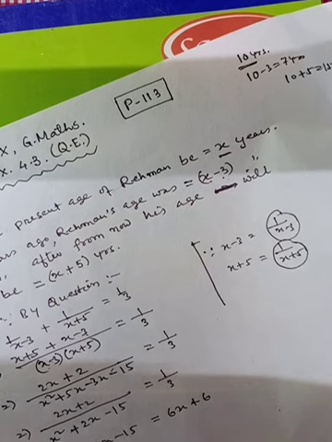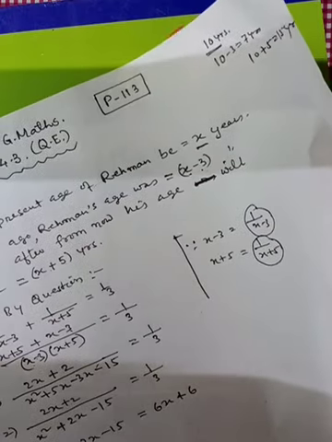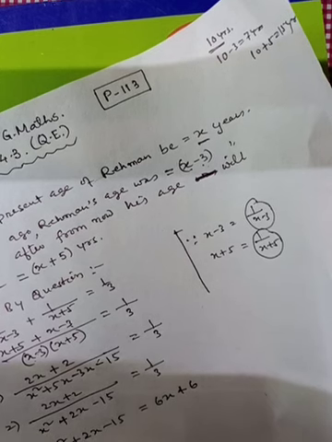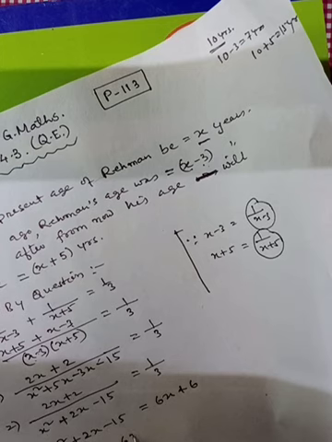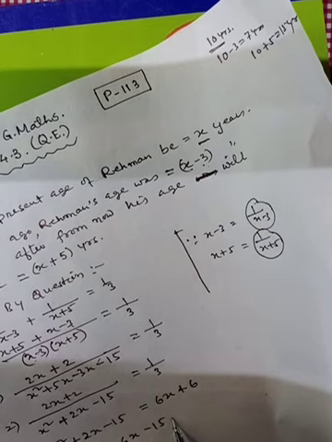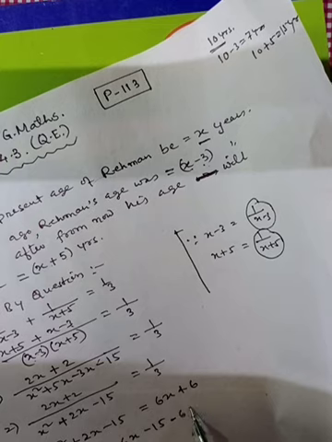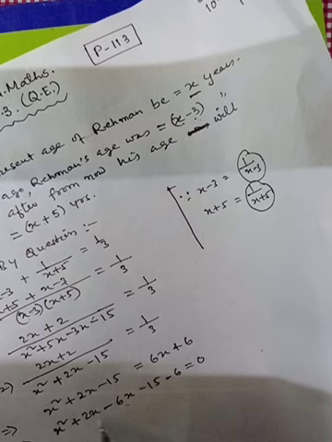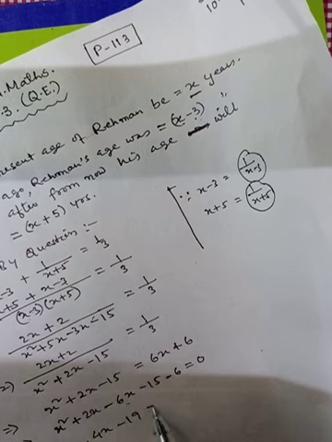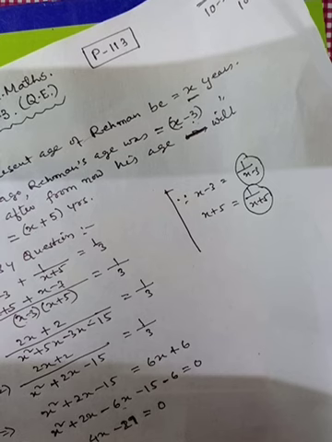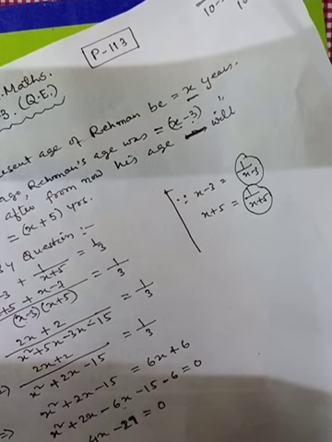So we make it a quadratic equation: x square plus 2x minus 15 equals 6x plus 6. Bringing the right side to the left, x square plus 2x minus 6x, 4x, minus 15 minus 6, which is 21, equals 0.